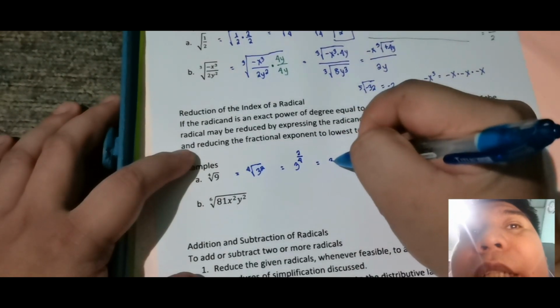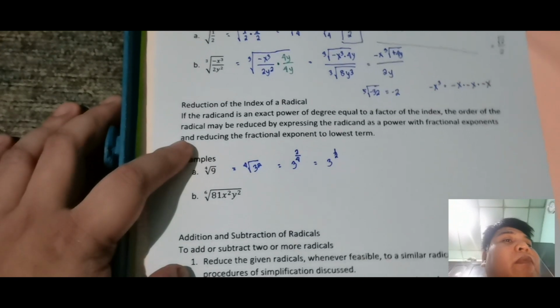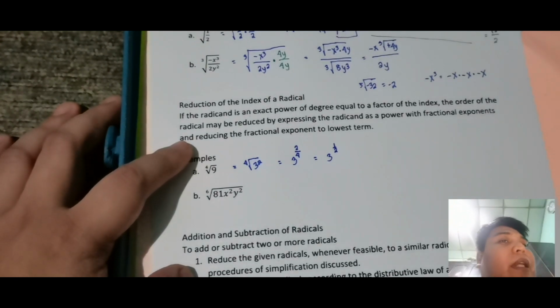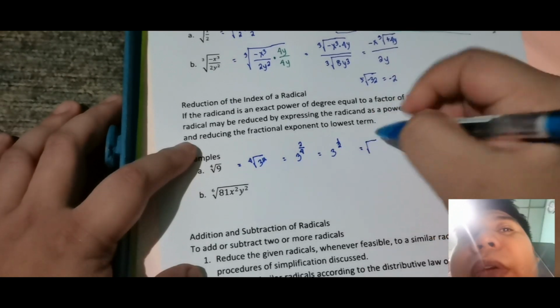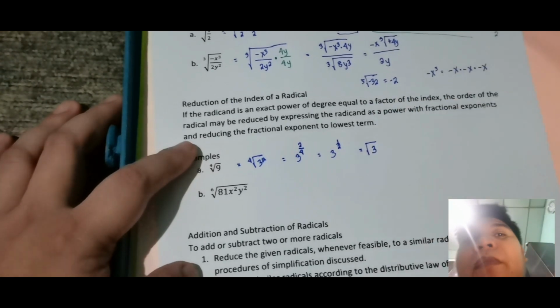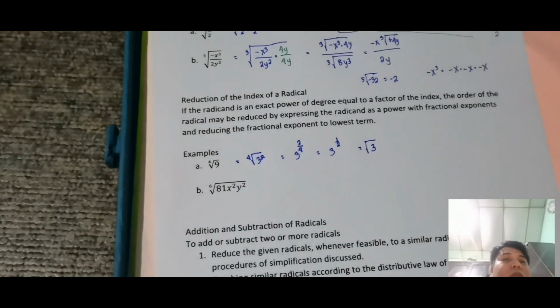So, this is equivalent sa 3 raised to 1/2, kasi lowest term ng 2/4 is 1/2. Next, saka natin yan ibalik into radical. And this is equivalent sa square root na lang ng 3. Ngayon, ano napansin nyo? From 4th root of 9, naging square root of 3. Same pa rin yan. Ano lang ginawa? Nag-reduce lang ako ng kanyang index.